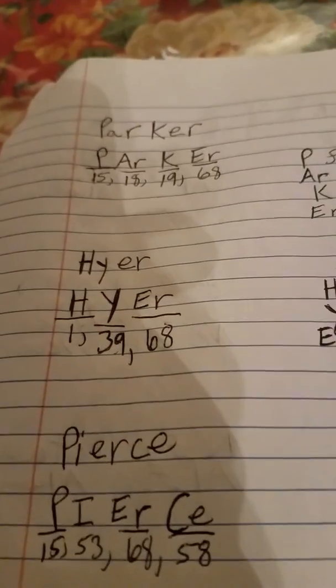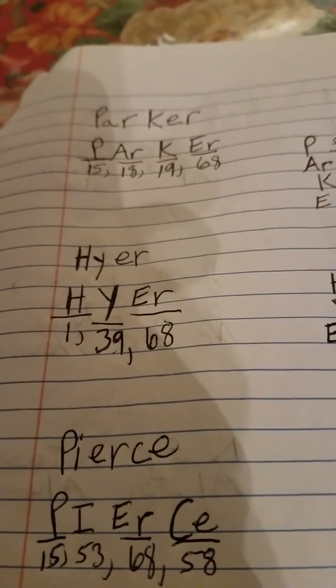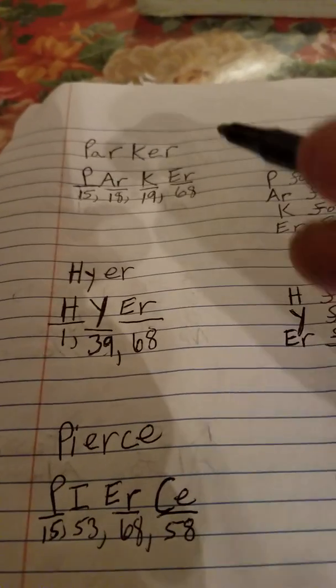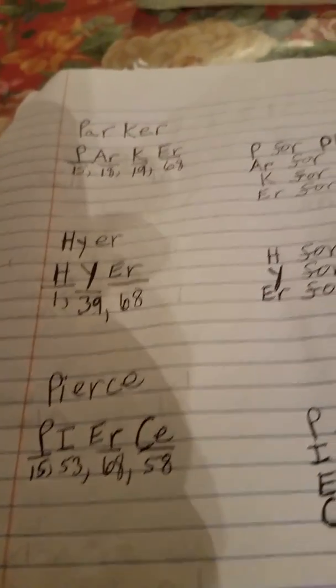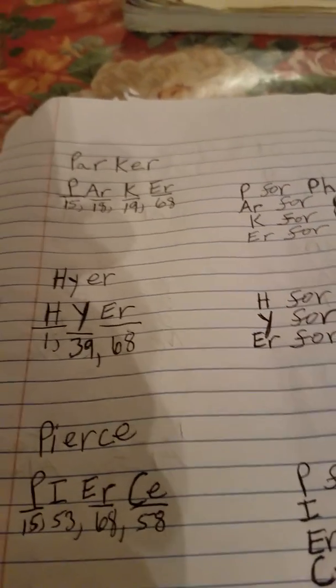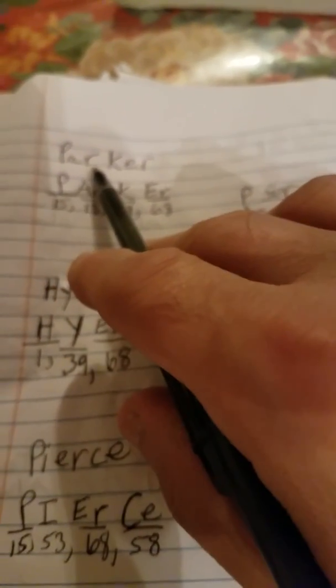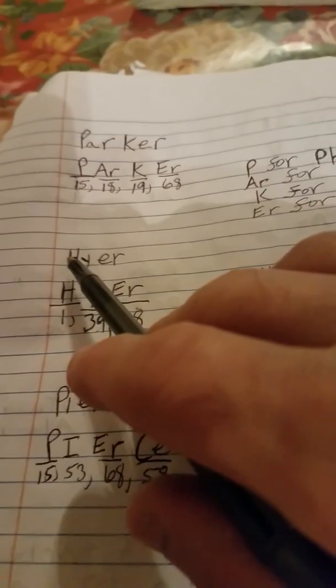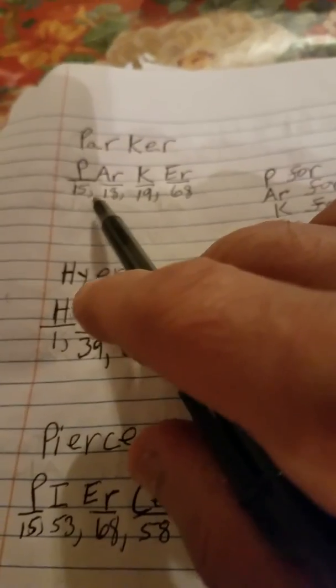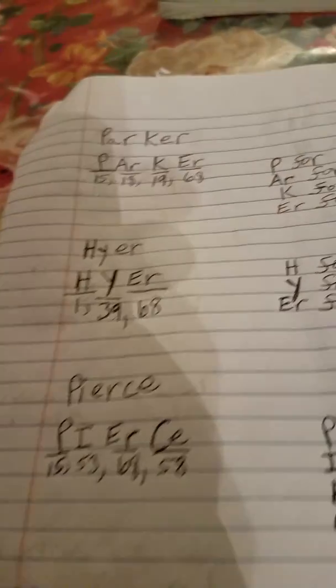And there you go. More names. These are the names of people. Maybe your name is Parker. Maybe your name is Hyer or Pierce. Either way, you can use these names to remember the chemical symbols and atomic numbers. Of course, first you take the name and break it down into chemical symbols, and then you go to the periodic table of elements and you look up the atomic number, and then you've got both.